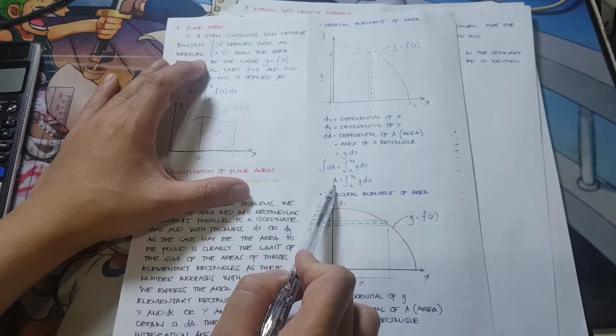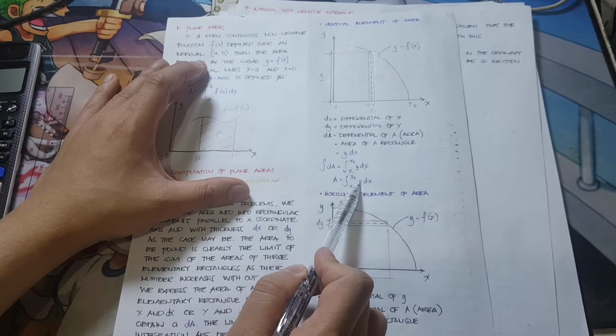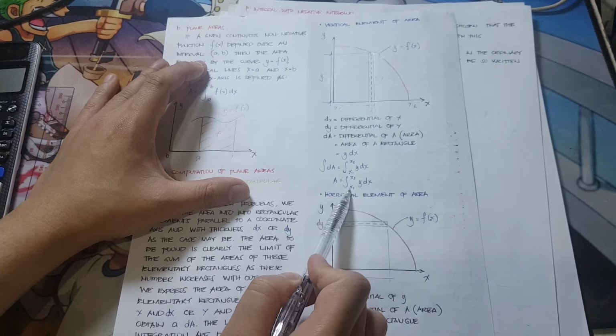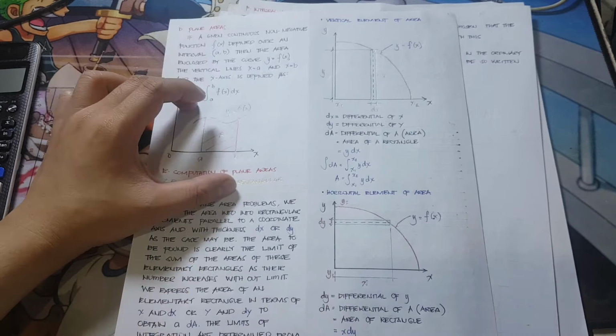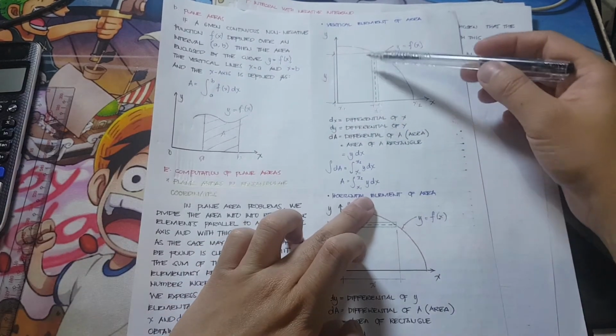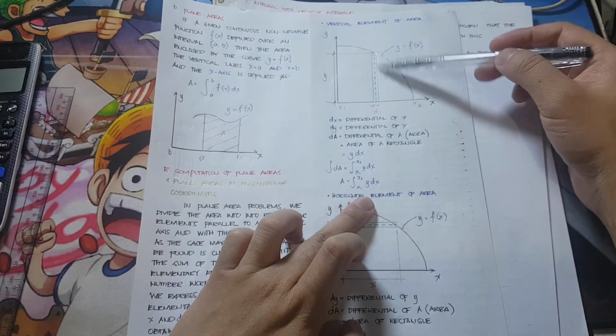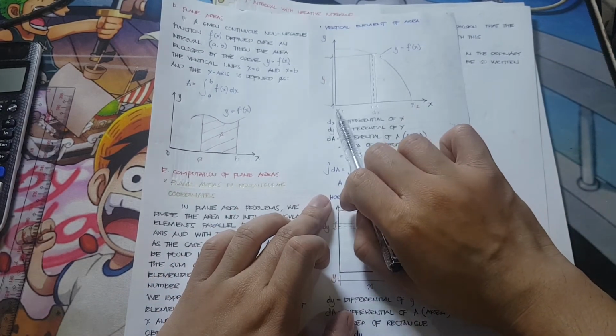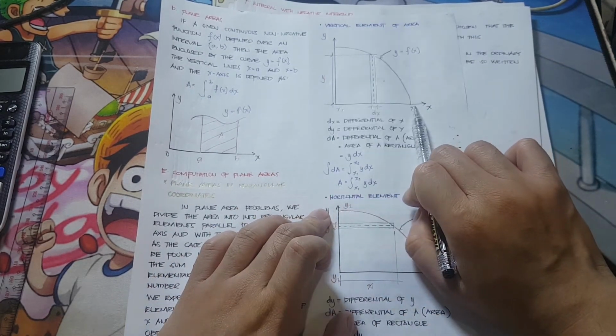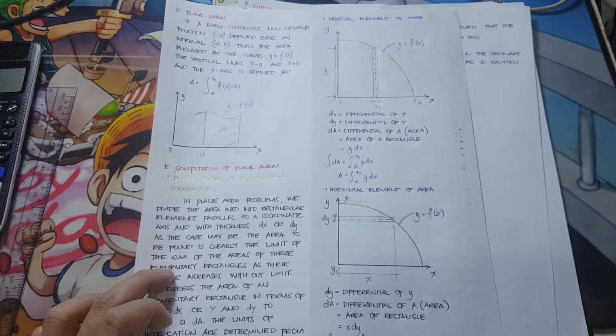Therefore, area is equivalent to the integral of y dx from x1 to x2. If we read that, this would be y times dx, and the limit moves from point 1 to point 2. So that would be the interpretation.